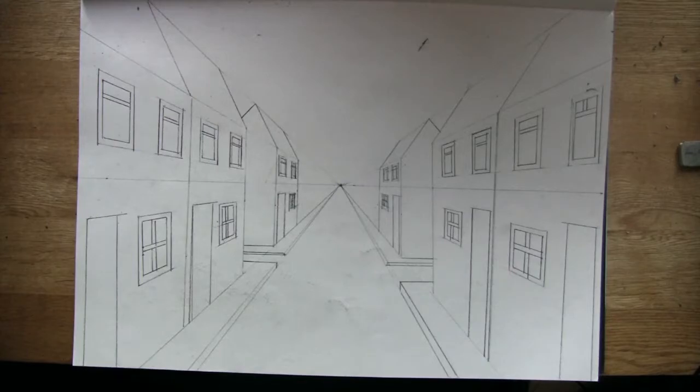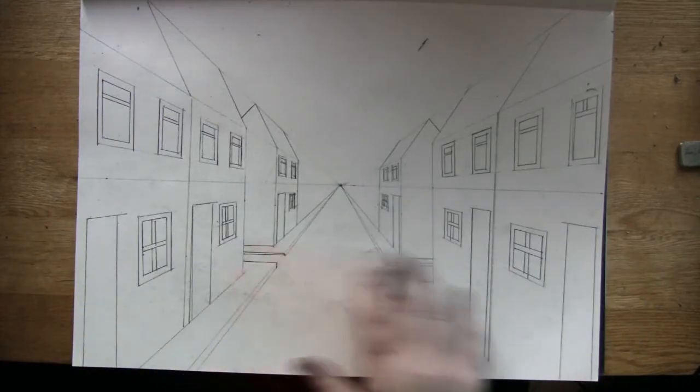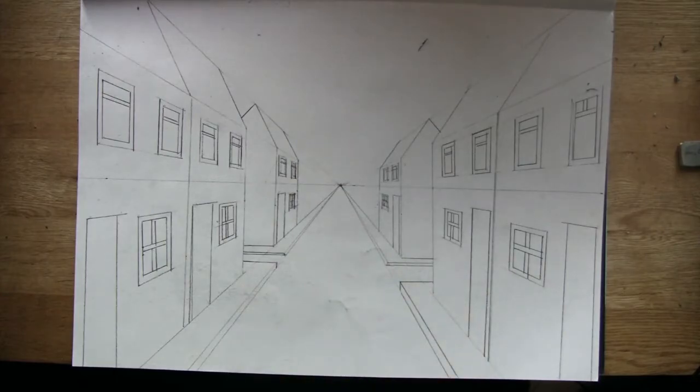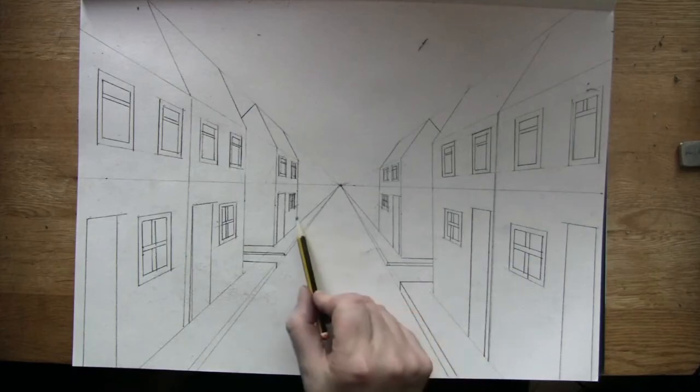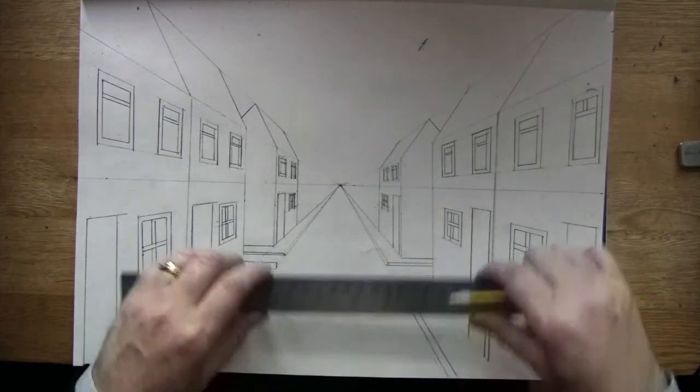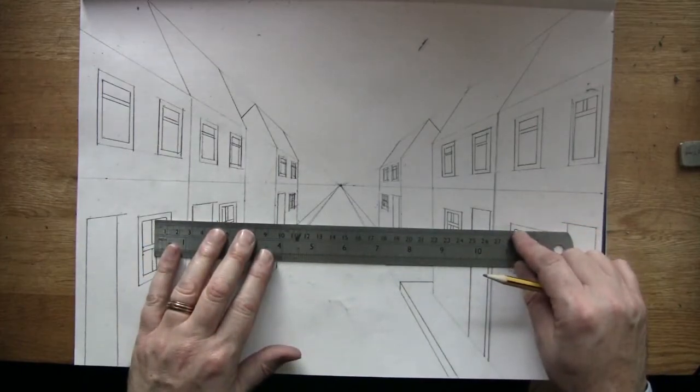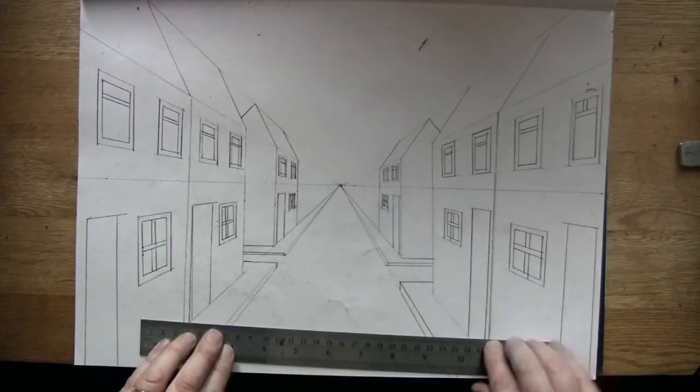Okay. And now we've got our row of houses, identical on both sides. Not quite even on the gap between the houses, but it's good enough. Now what I want you to look at now is which is the highest of these 2 houses. On mine is this one. And what I'm going to do is I'm going to go just up from this one with a line parallel with the bottom of the page.